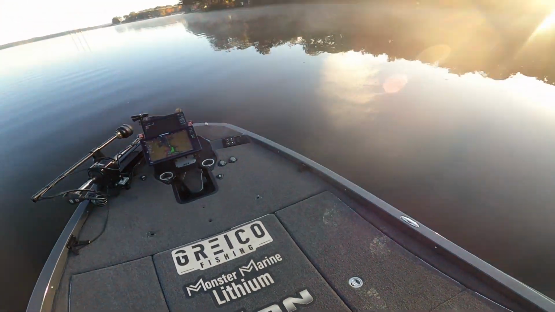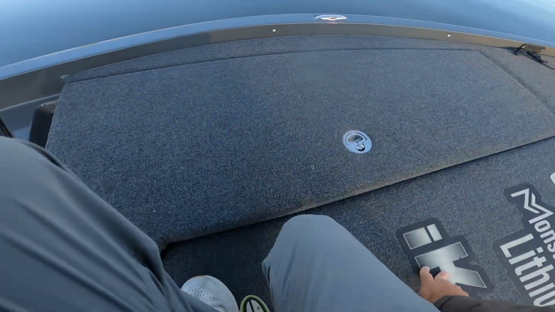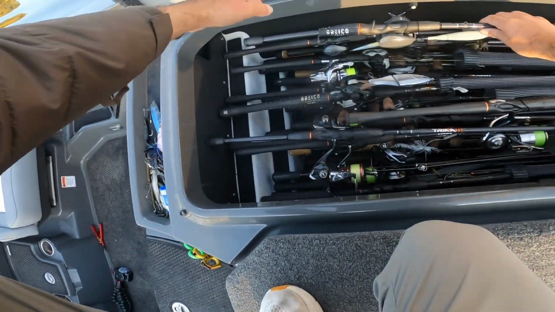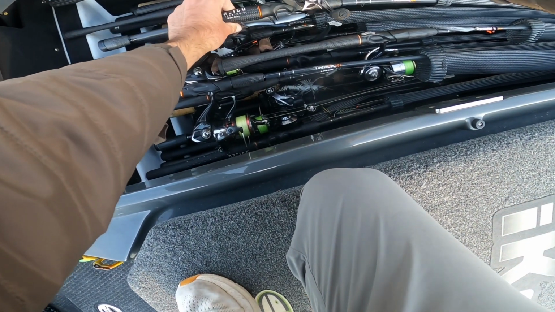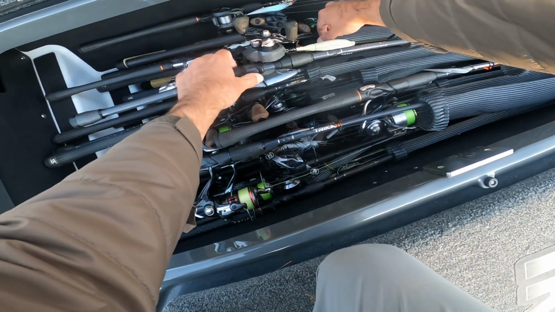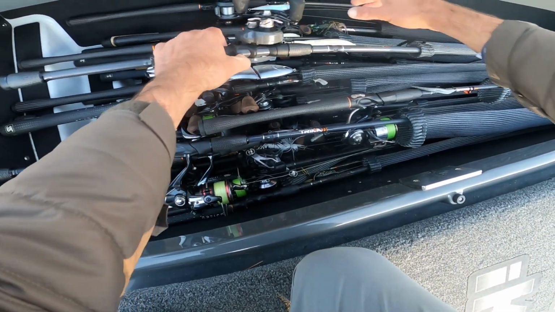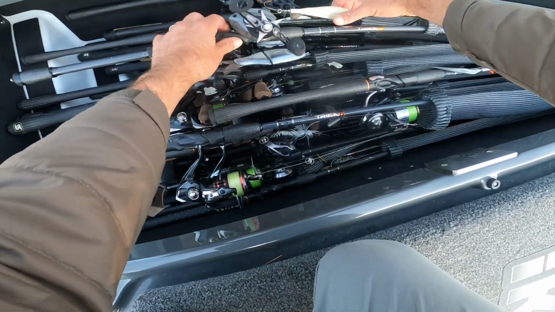All right, so we've got a nice little fog that's slowly starting to lift off the lake here, but this looks like perfect topwater conditions. So I've actually got a plopper style bait tied on here, so I think that's what we're going to go with first thing this morning. Grab that guy out. I don't want it to get tangled on all of these rod sleeves here. All right, so we've got a plopper.